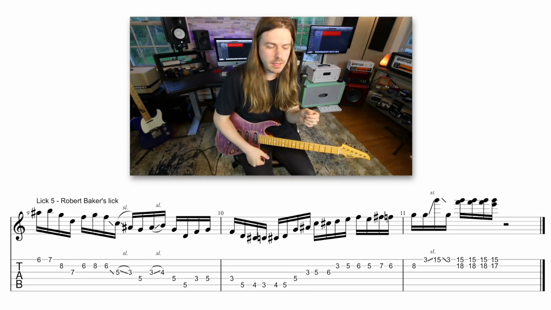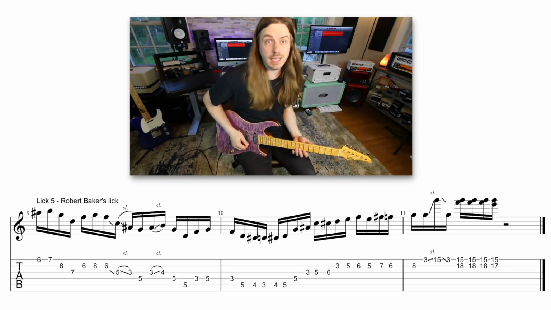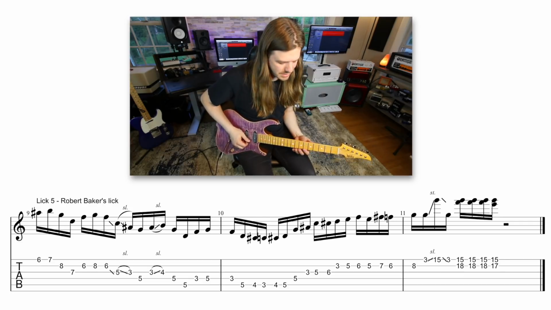Then I'll break it down. It's basically, to me, little sections all tying together. You'll probably hear birds outside, I don't know what's happening out there, but here we go. This is what we got. So it goes like this.